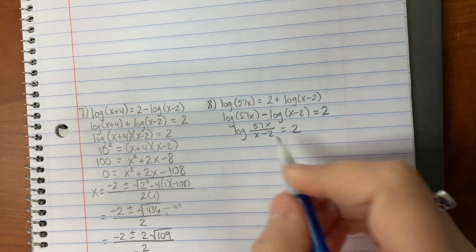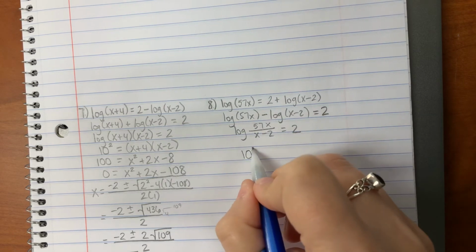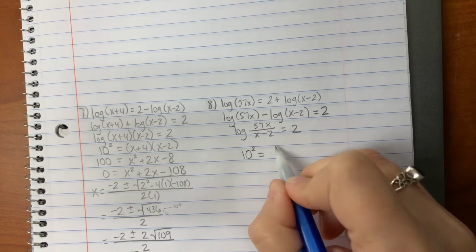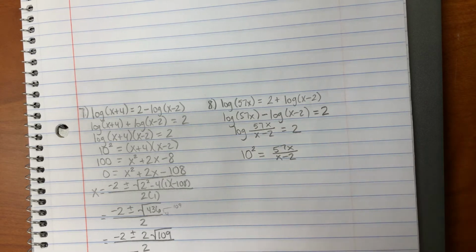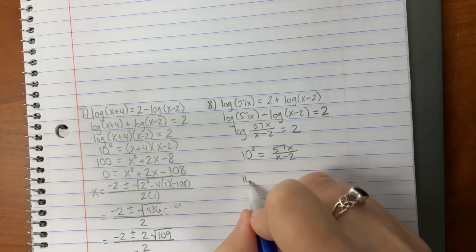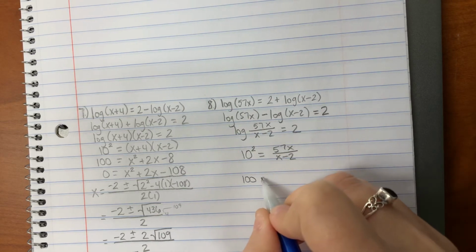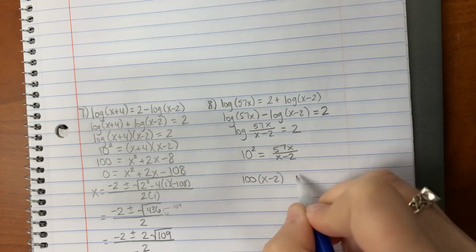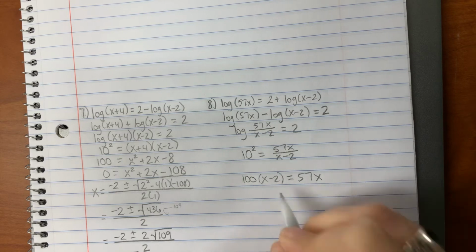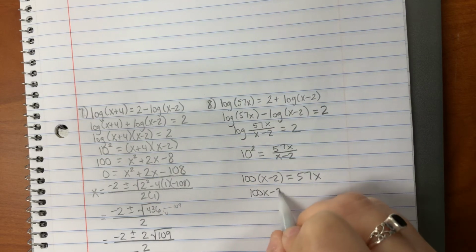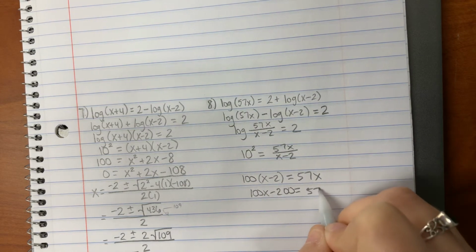Okay, and then I'm going to use my rules again. So I have a base 10 squared equals that 57x over x minus 2. Well, that means I have 100. And I'm going to go ahead and multiply both sides by x minus 2. So that equals 57x. So 100x minus 200 equals 57x.